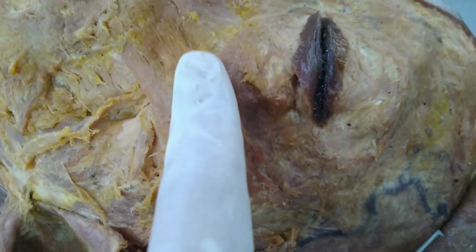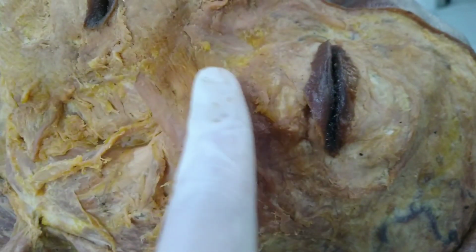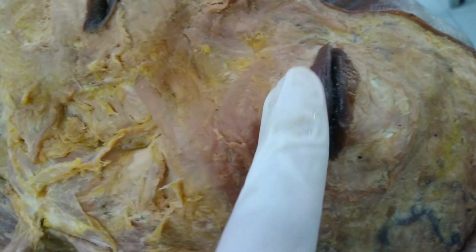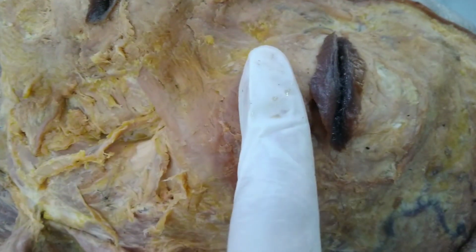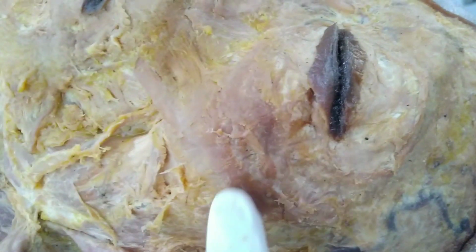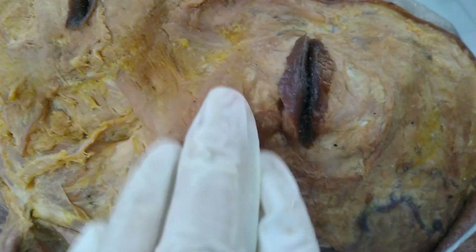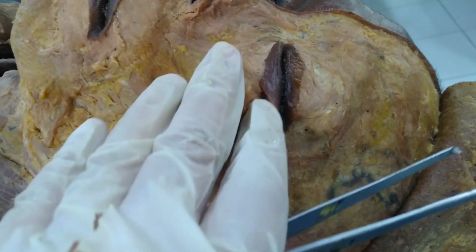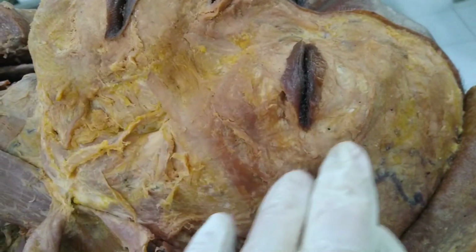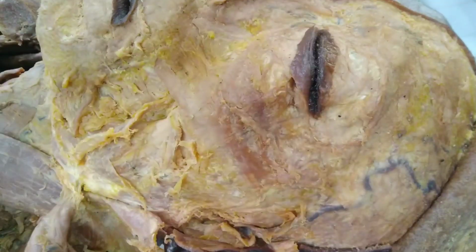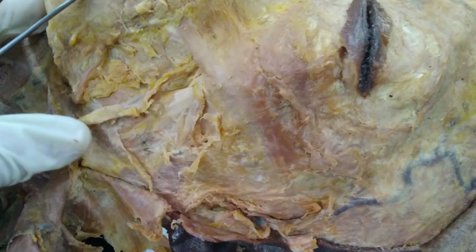And it will also send branches going here to the maxillary area of the face. Superficial temporal artery is part of the blood supply to the face, particularly here, maxillary region of the face.